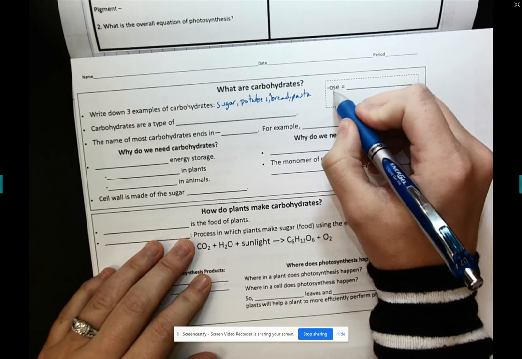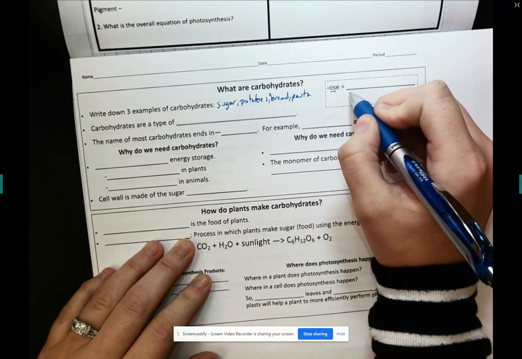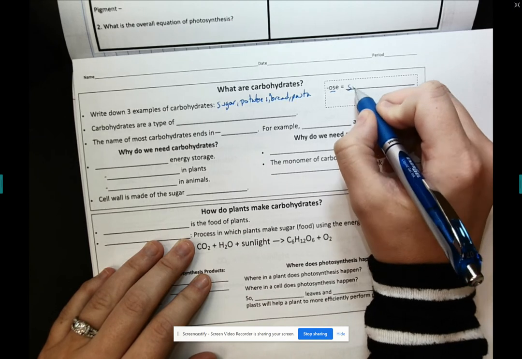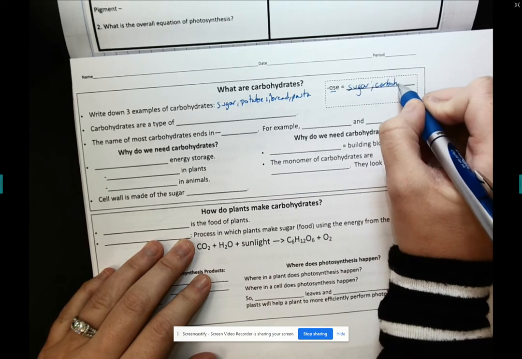All carbohydrates will end in "-ose." So if you see the suffix "-ose," you know that you are talking about a sugar, which is a carbohydrate.